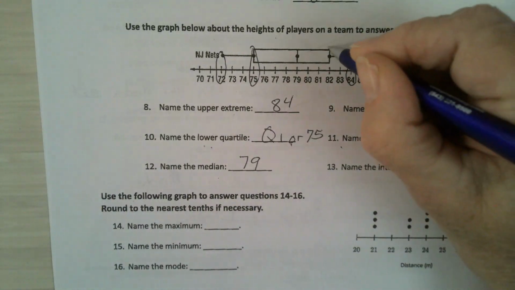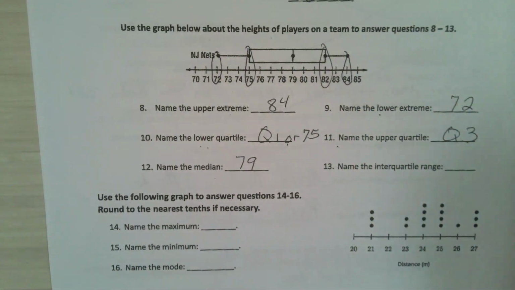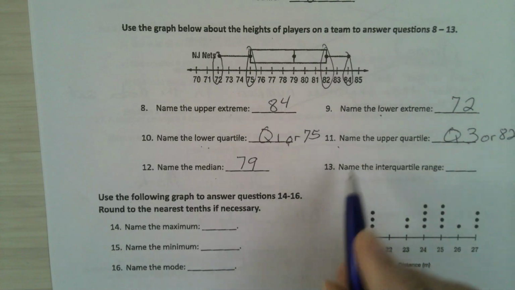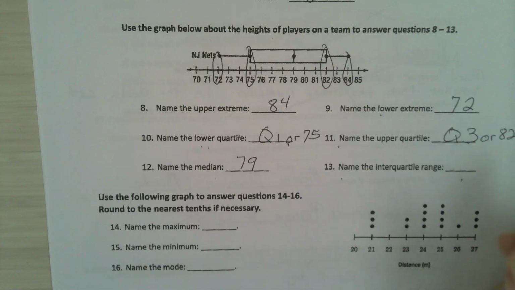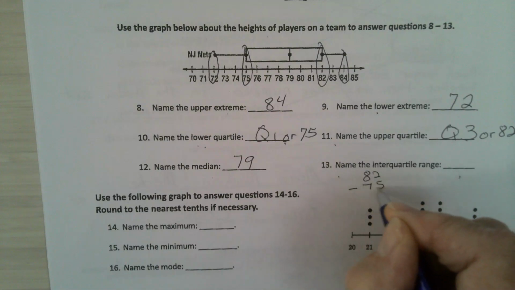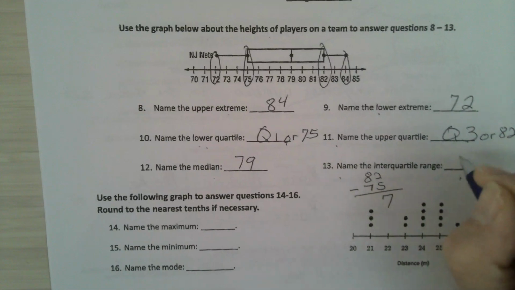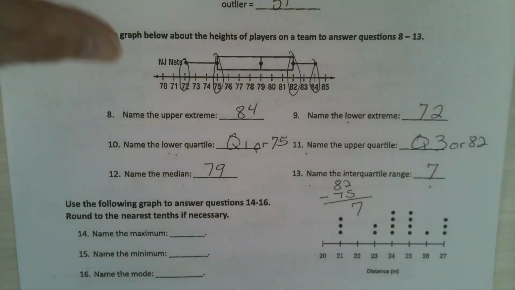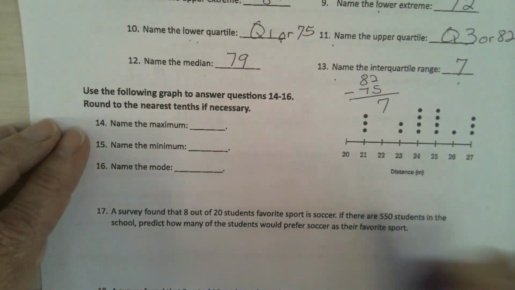And for Q3, they might want you to do 82. Okay? Name the interquartile range. Well, 82 minus 75 is going to be 7. So the IQR is 7. Are there any questions? All right, let's look at the next one.